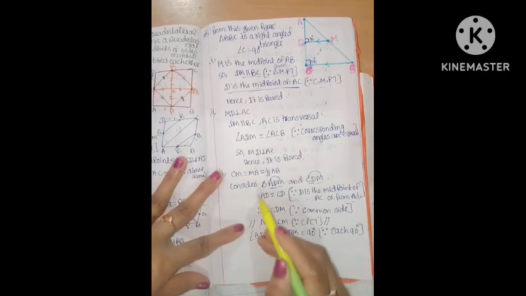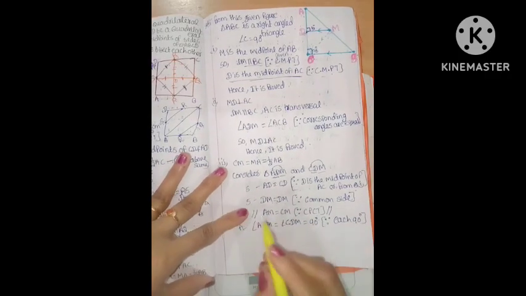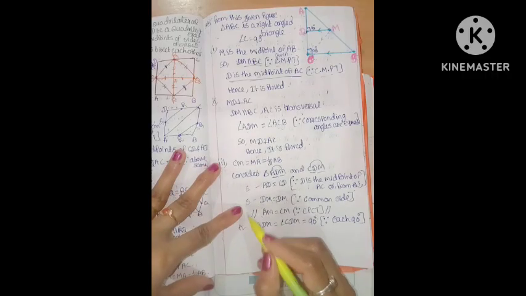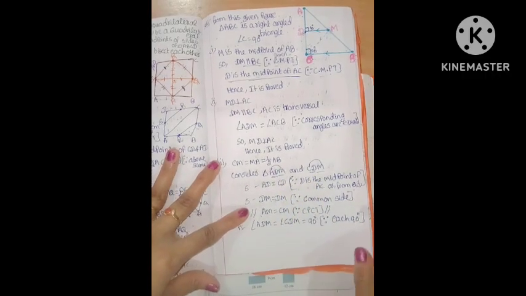Here we have side, angle. So according to the SAS congruence rule, these two triangles are congruent.